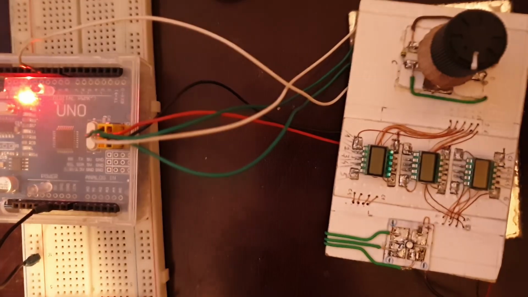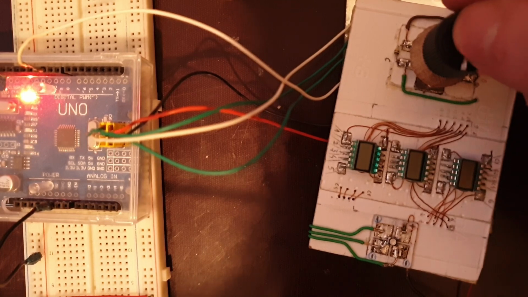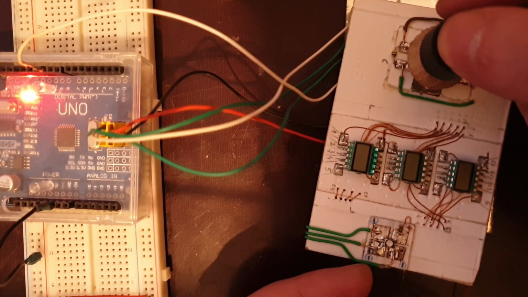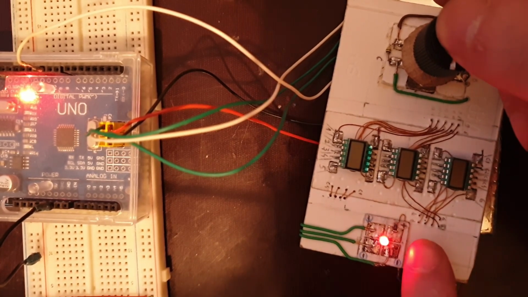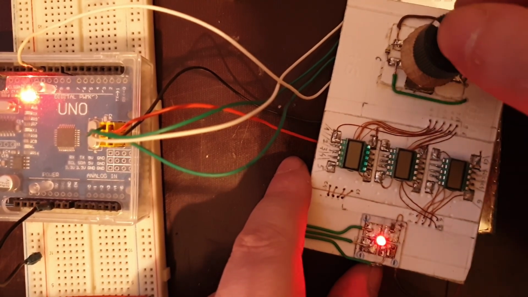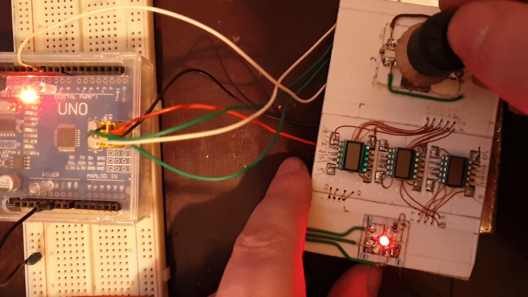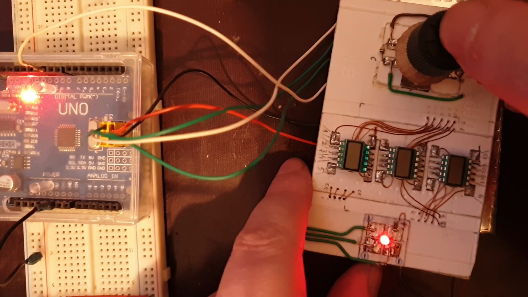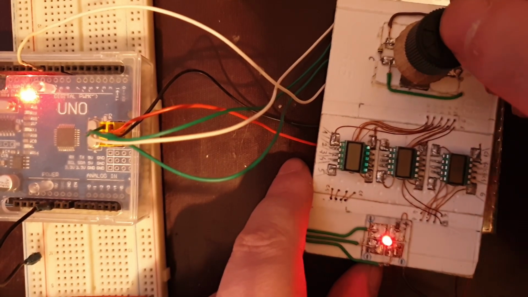Okay, so check this out. When I'm pressing the knob as a button, it is behaving very well. You can hear it and you can see it. And if I'm moving the knob and then pressing, it is also behaving okay. The program is only lighting up the LED when it sees the button is pressed. Very, very simple and very efficient.